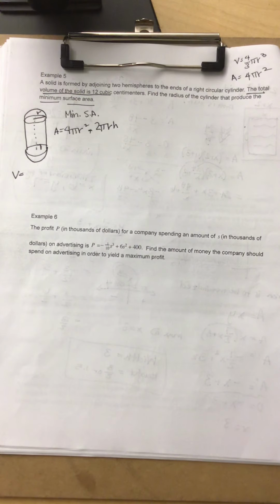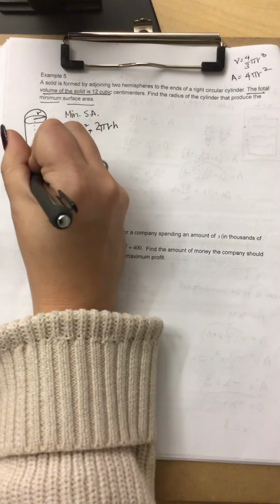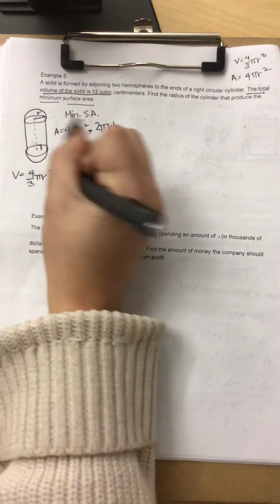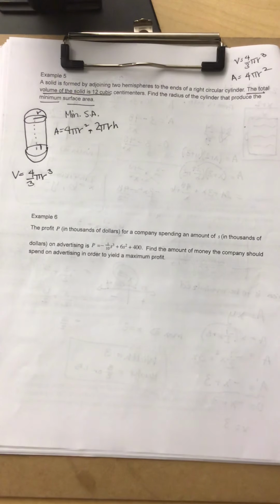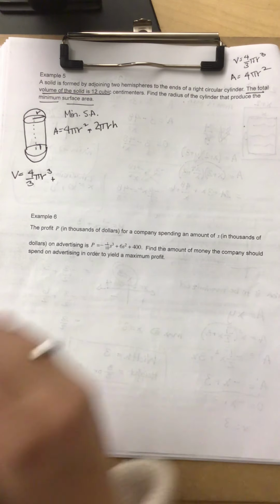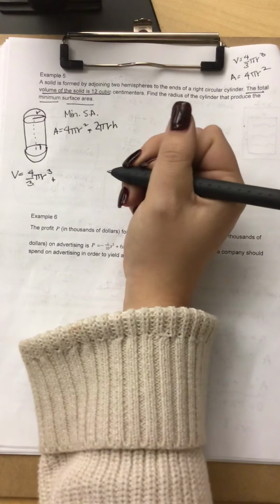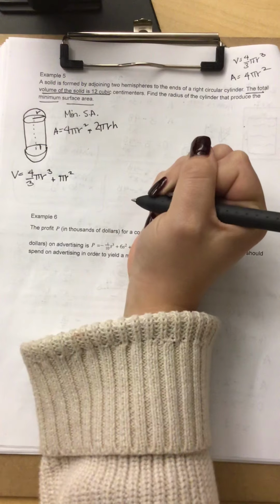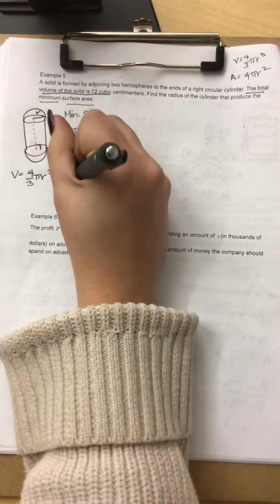You guys remember the volume of a sphere? 4/3 pi r cubed. And you know it's cubed because it's 3 dimensions. Do you guys know the cylinder? Area of the base, and what's the area of the base? Pi r squared times the height.